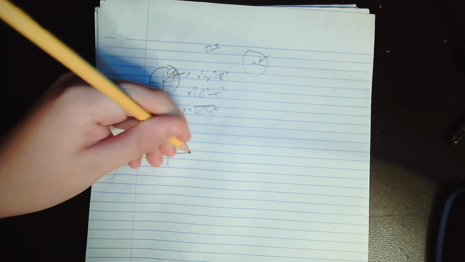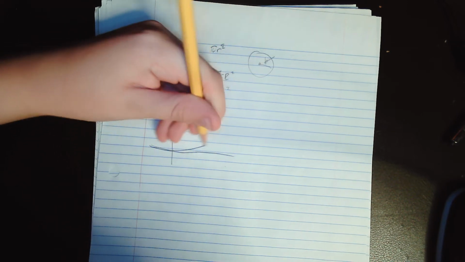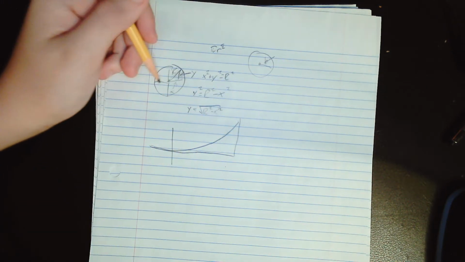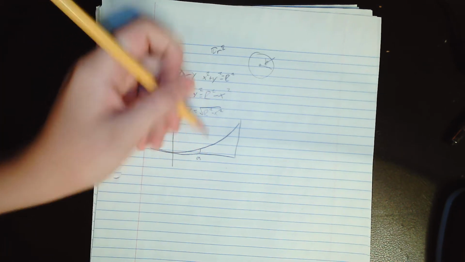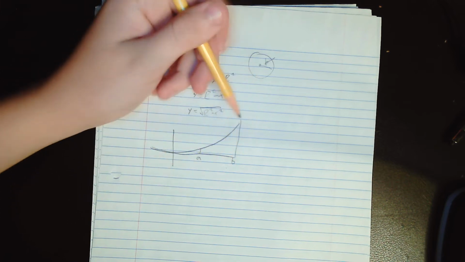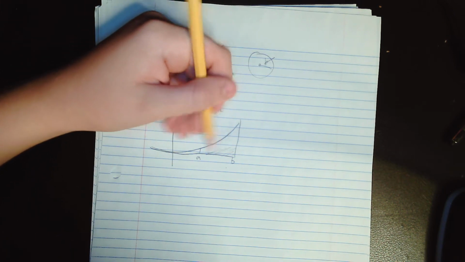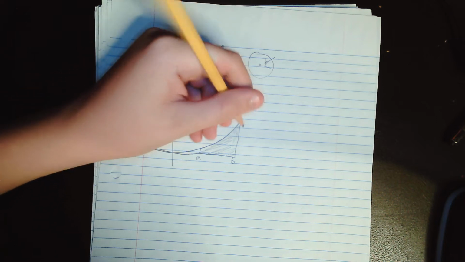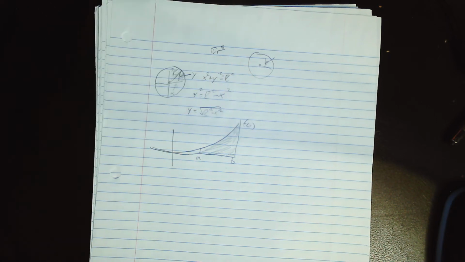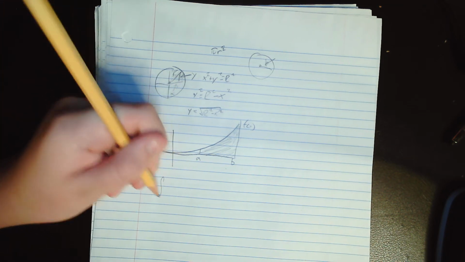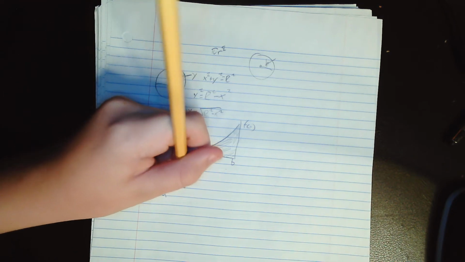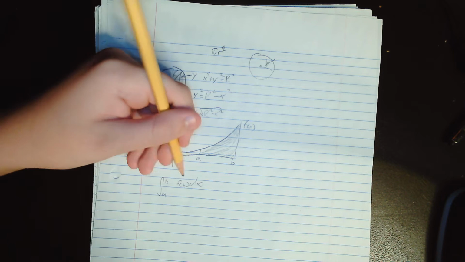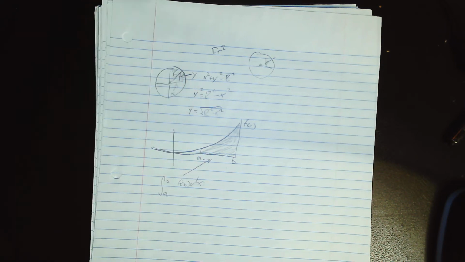So if we were to have a curve like this, for instance, where this distance is A and this distance is B, and we're trying to find the shaded area in between, with the curve being the function f of x, then that can be written as the integral from A to B of f of x dx. That is the area of this.